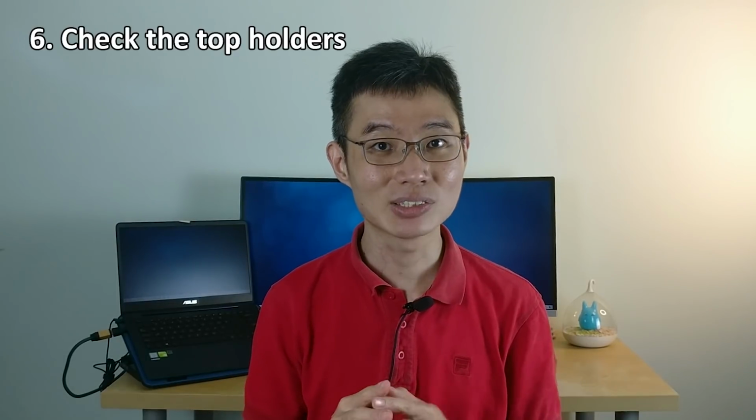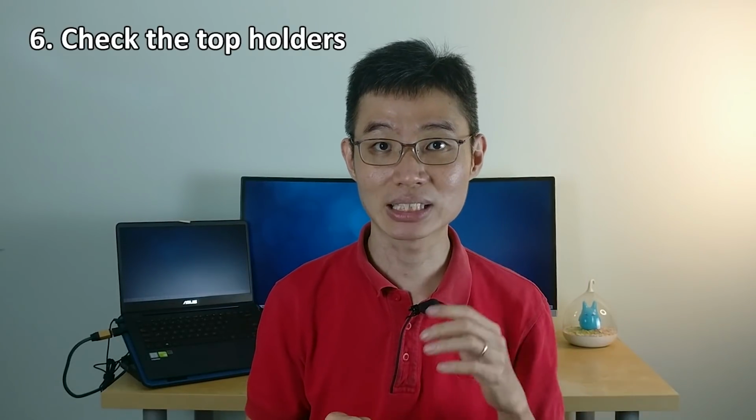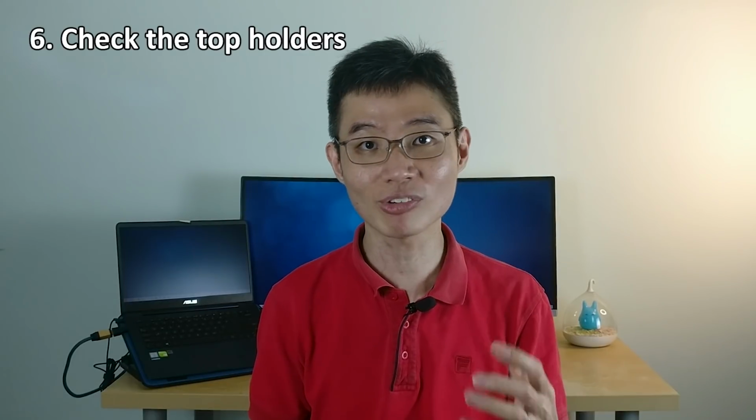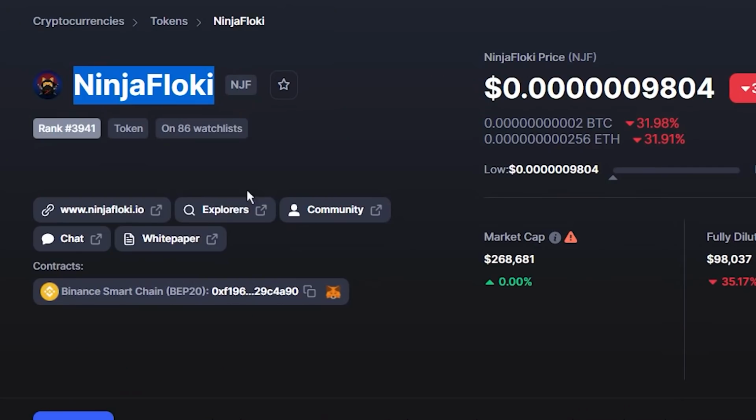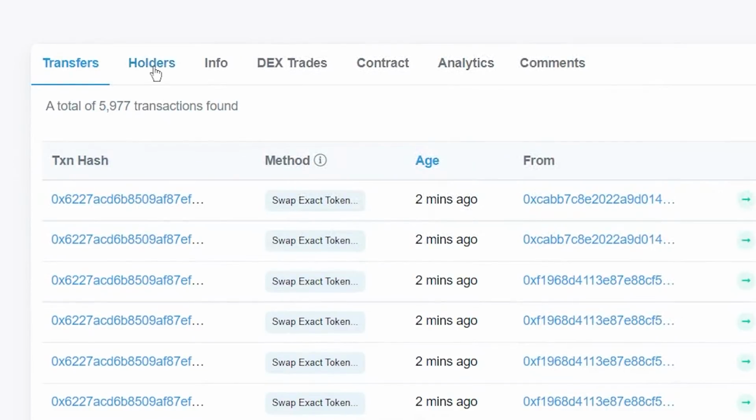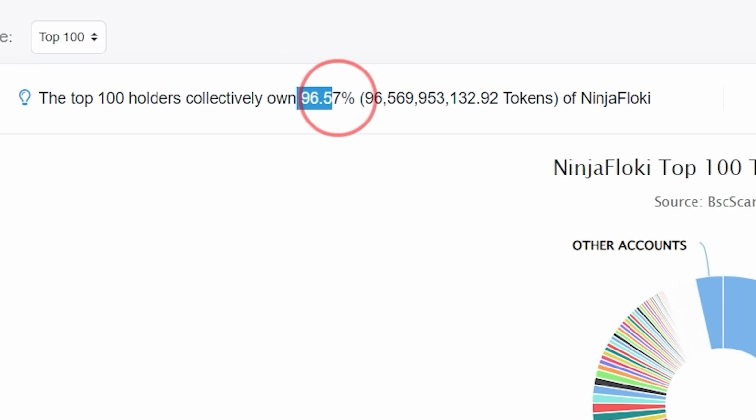So in the next check, you can look at the top holders, because if there's any majority holder for the crypto, they can easily dump the cryptos and rug pull you guys. If you check this Ninja Flocky, then under the holders tab, you will see that the top 100 holders own 95% of the crypto. And that's very bad, because you basically have to pray that the top 100 holders don't sell. If they sell, then the crypto will crash and you will GG.